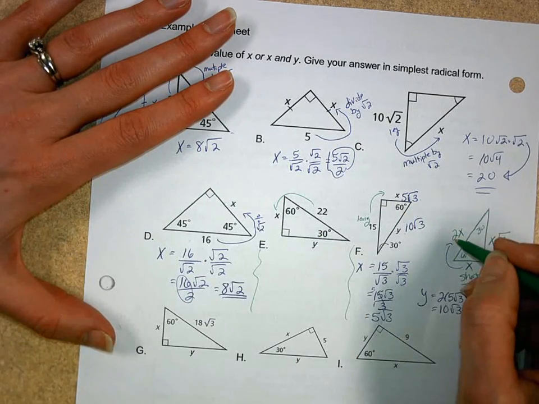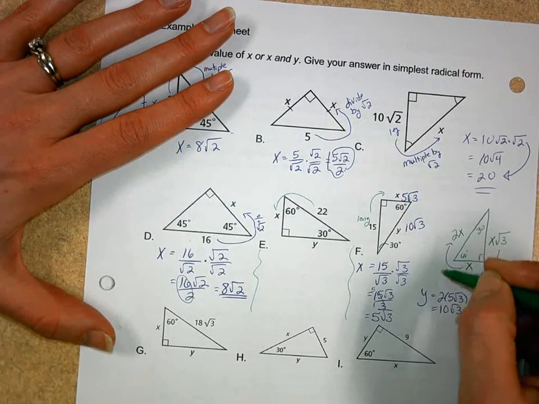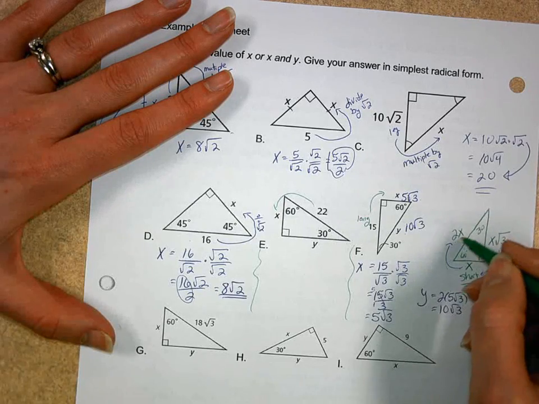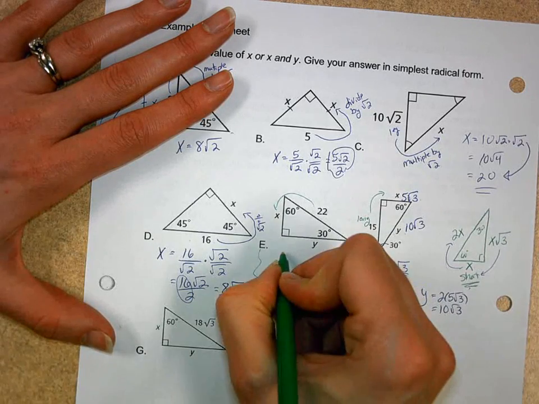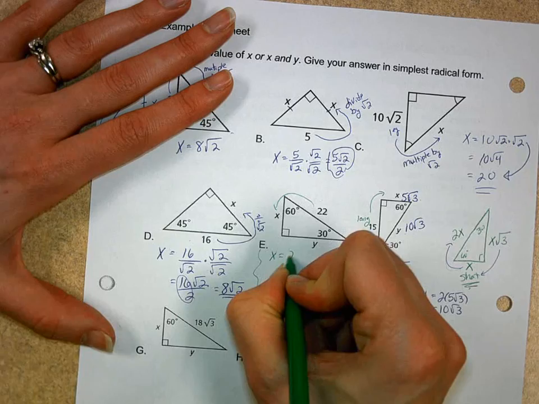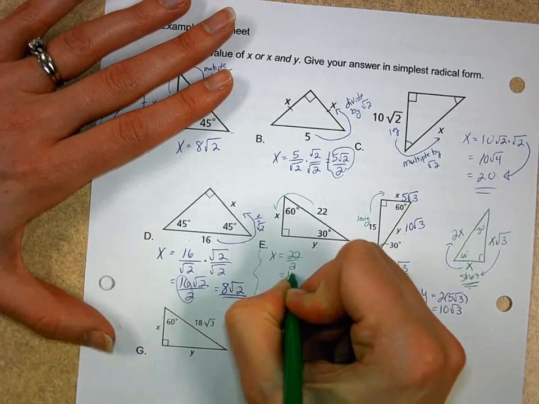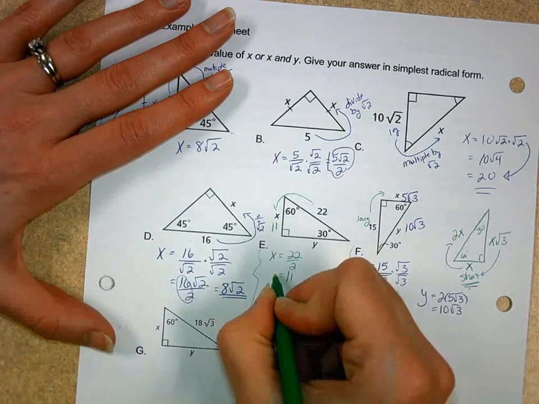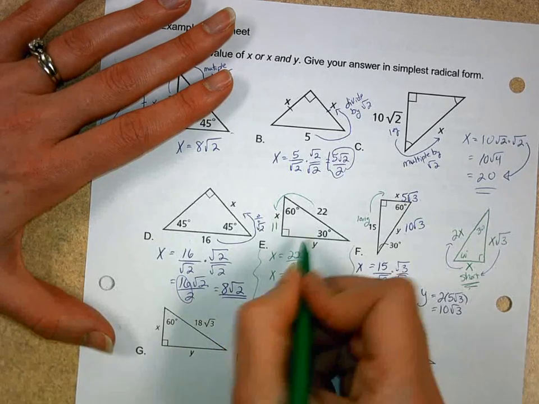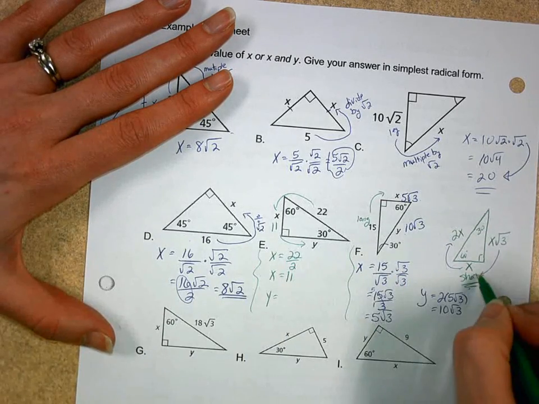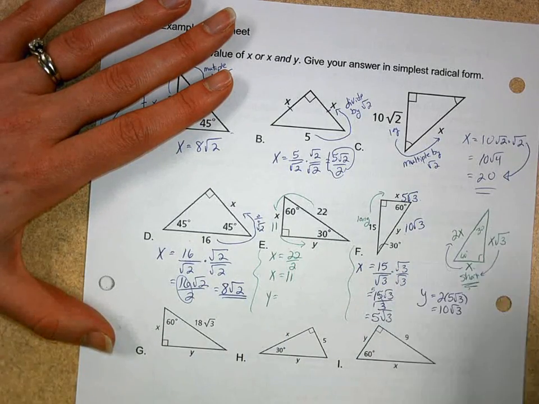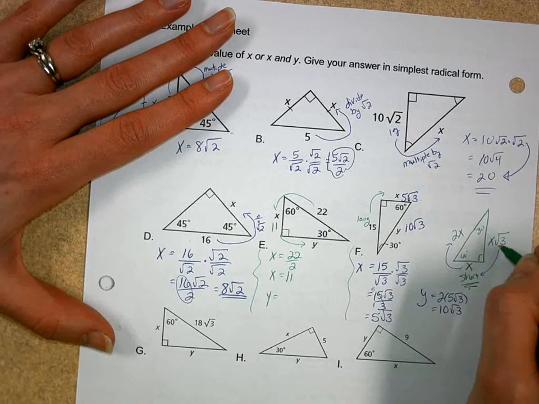Hypotenuse to short leg. Larger to smaller, I divide. What do I divide by? What do I need to get rid of? The 2. Very good. So x is just going to be 22 divided by 2, which equals 11. And the cool thing is y is very easy to get to after that, because short to long, smaller to longer, I multiply. What do I multiply by? Root 3.